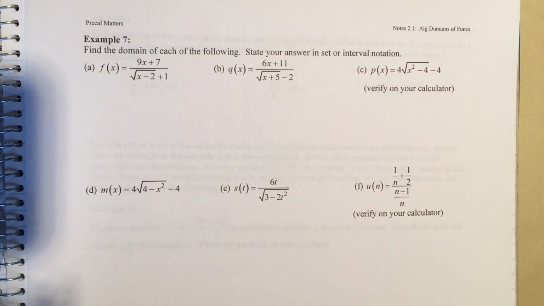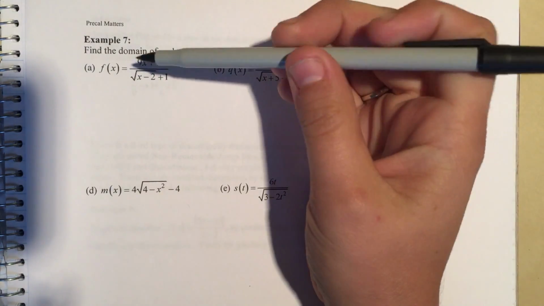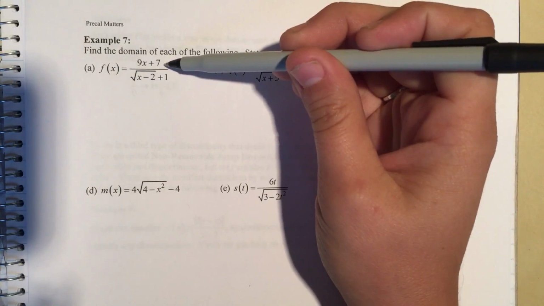In example 7, they start to get a little bit harder. So they're going to throw in a bunch of different things all in the same kind of problems to just try and trip you up. So looking at example A, the first thing that I'm going to look at is the top.